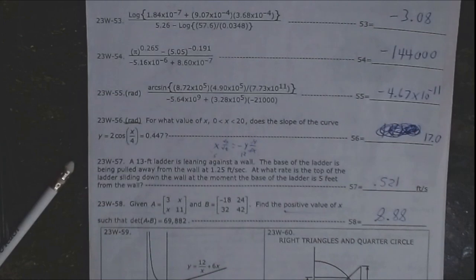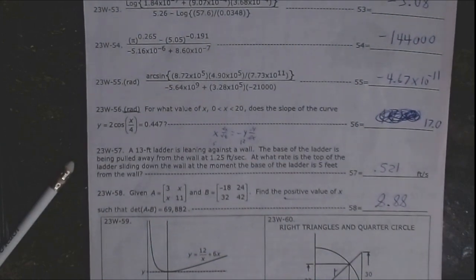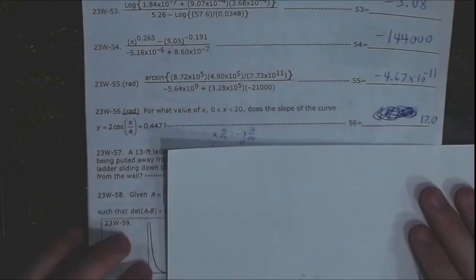But the solution for 57 goes like this. We have a 13-foot ladder which is leaning against a wall. So I'm going to draw that right here.